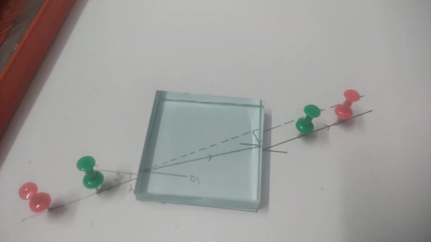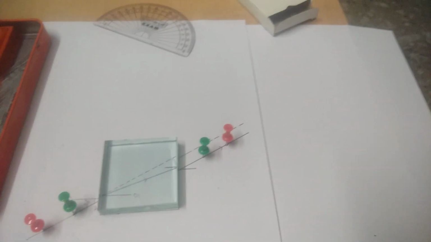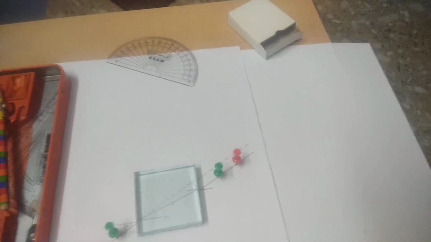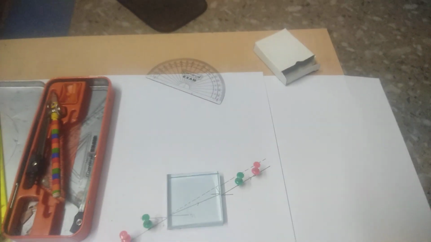If we see from this side, we will see whether these 4 pins are in a straight line or not.